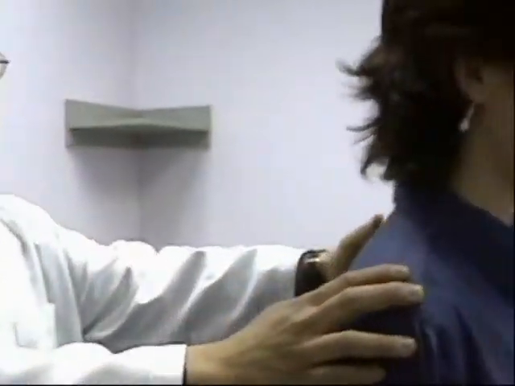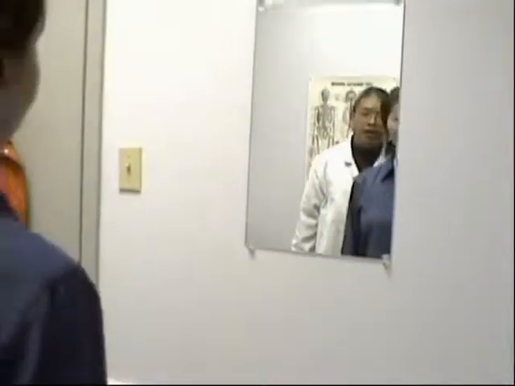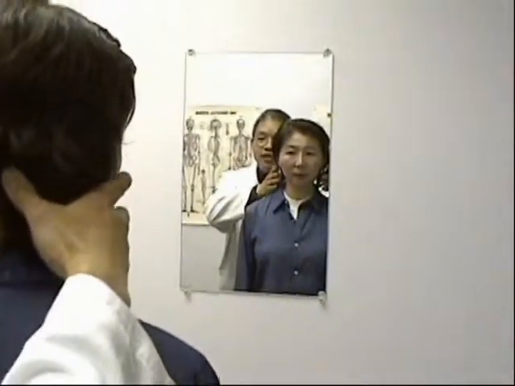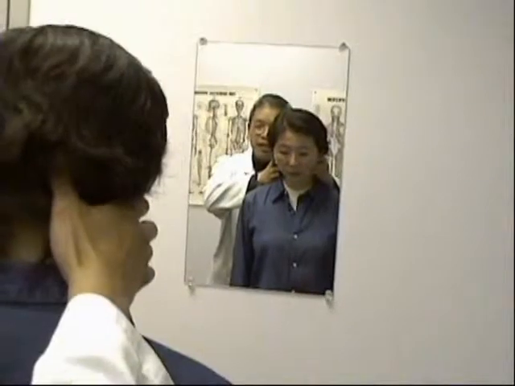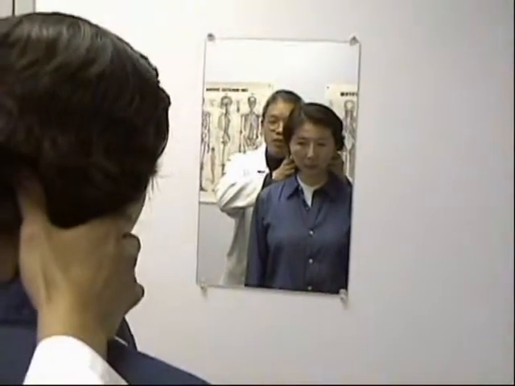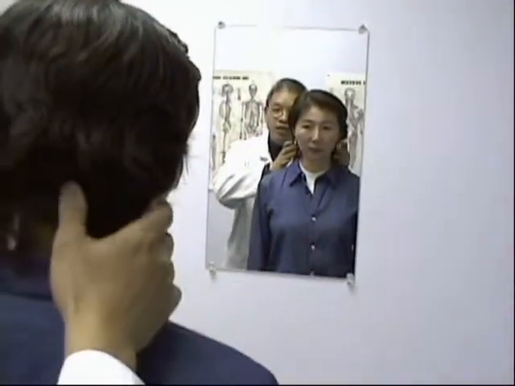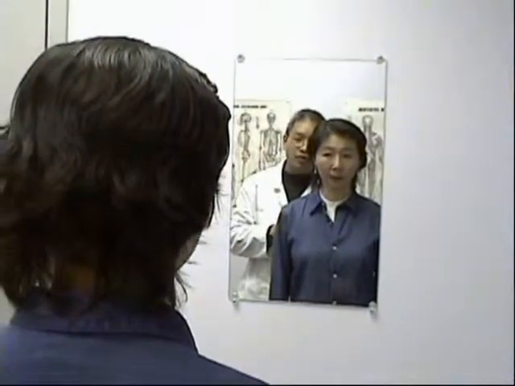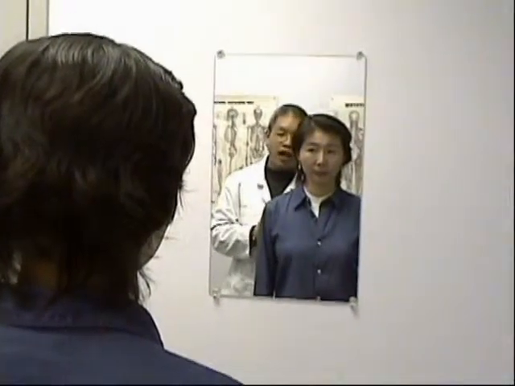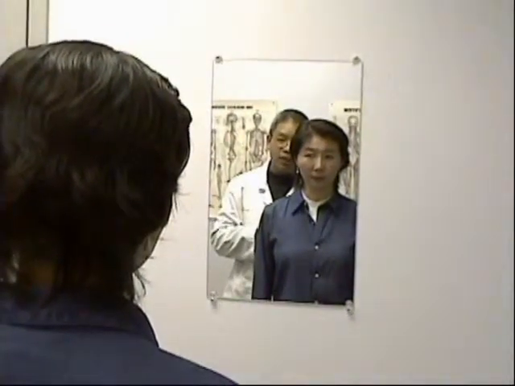Let me get you to the mirror here, Angie, and show you how the position of your head should be. When people have poor posture, they tend to carry their head a little bit low. Now, I'm just going to give you a marker on how you can check yourself to carry your head at the proper height.